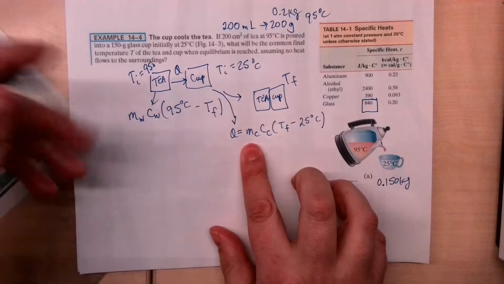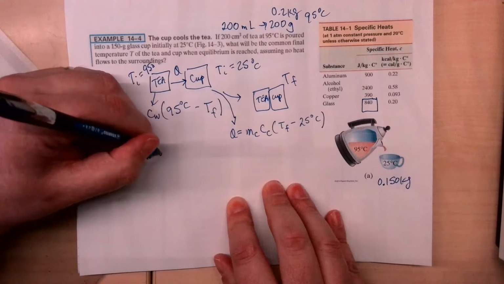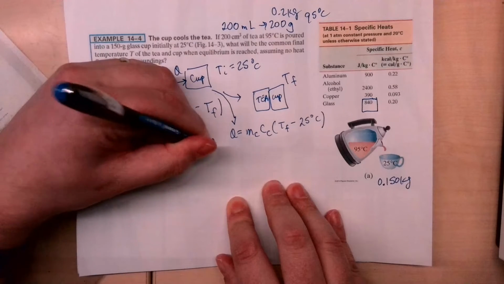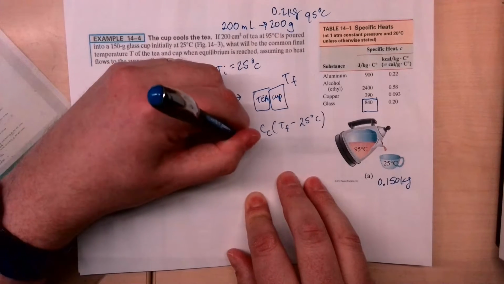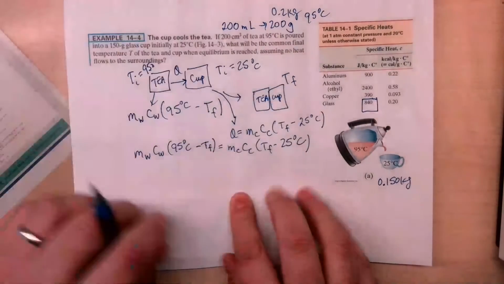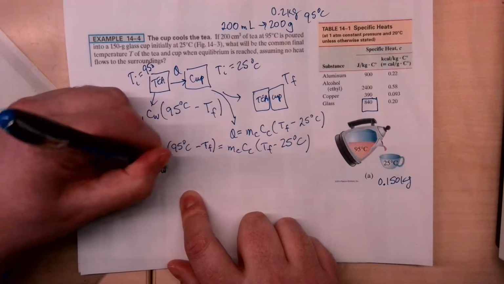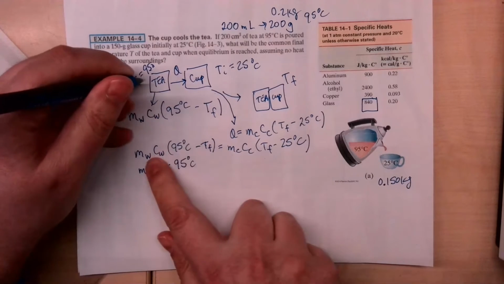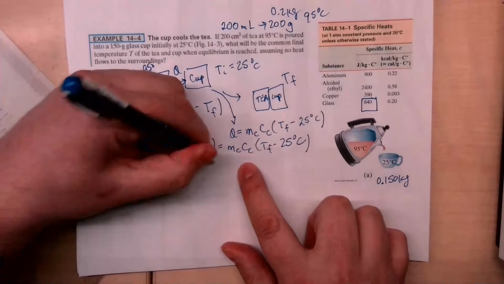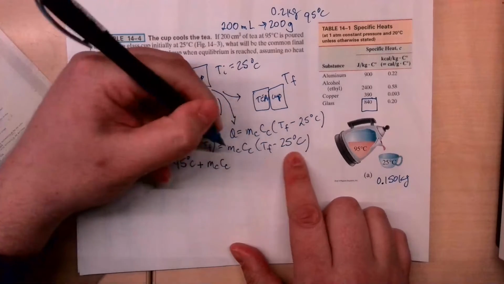So we're going to equate these two heats. M_W C_W times 95 degrees C minus T final, equals M_C C_C times T final minus 25 degrees. We're going to do the same thing we did last time: equate them and solve for T final. All right, so we'll multiply this out, and we'll find that M_W C_W times 95 degrees. Now I'm going to move this other term to the other side, so I'll multiply that after. What I want out of this side is the minus 25 times this thing, so I'm going to add that to both sides: M_C C_C times 25 degrees.